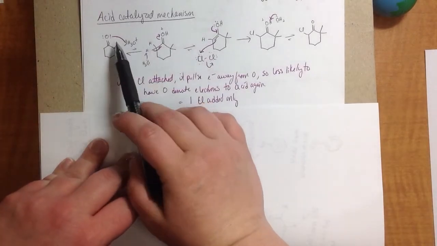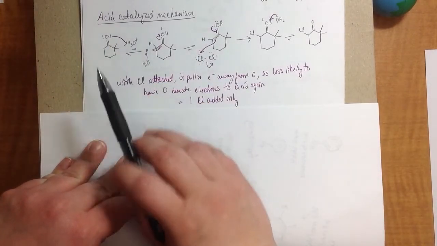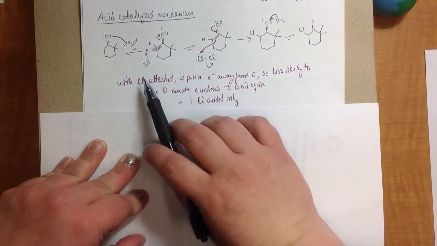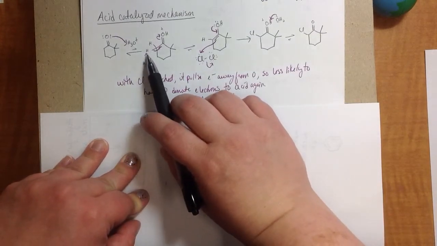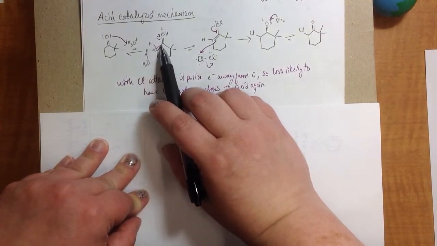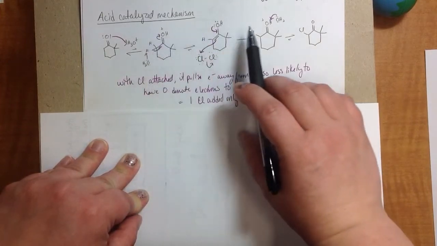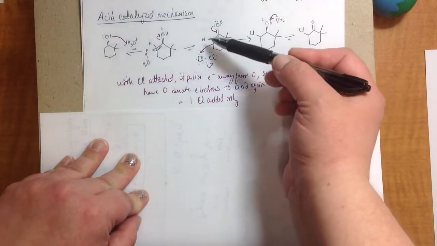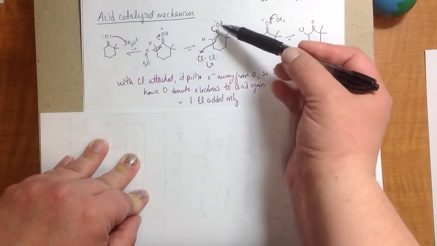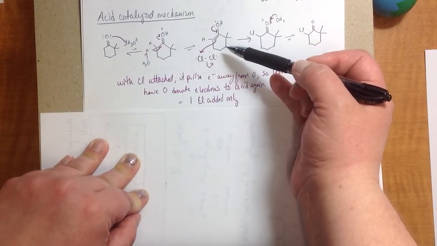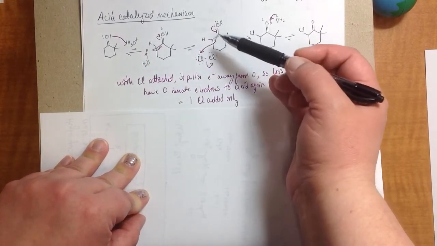In the acid catalyzed mechanism, the oxygen comes and grabs the hydrogen, just like we've seen a million times. This water grabs the hydrogen and electrons go back to this bond, pushing that guy now up. This looks relatively stable, except for the fact that that's now an enol form, which is not the most stable form.